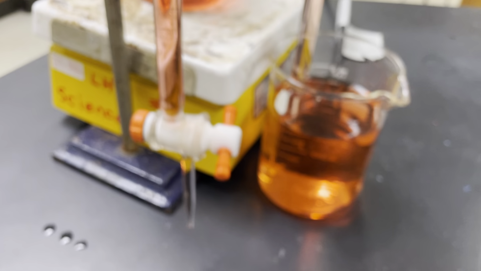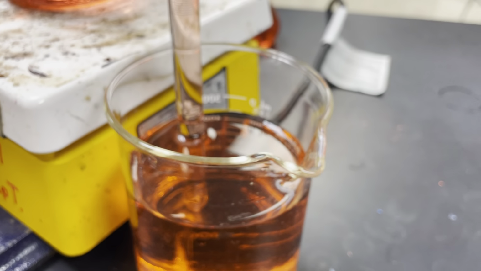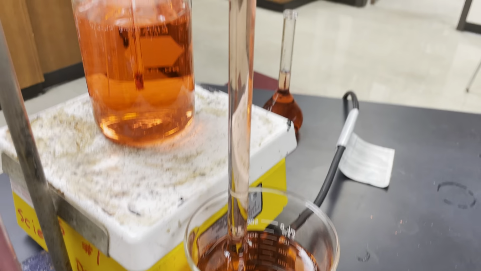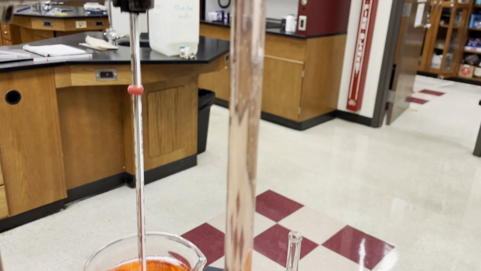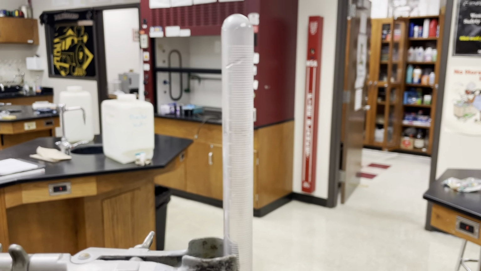Okay, let's look at some other things. All right, this guy here is a gas measuring tube. This is a gas measuring tube. So we sit it in some liquid, and then it should have marks on it that tell us not how much liquid is in it, but how much gas is in it. Okay, so let me come over to the other side so I can see the numbers a little bit better.